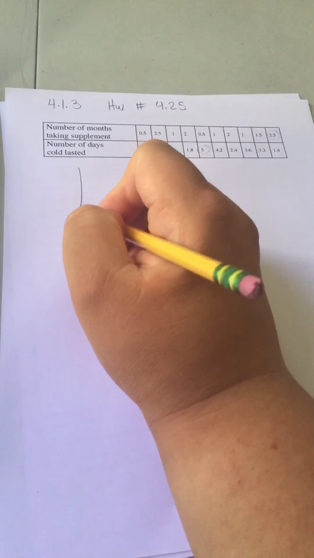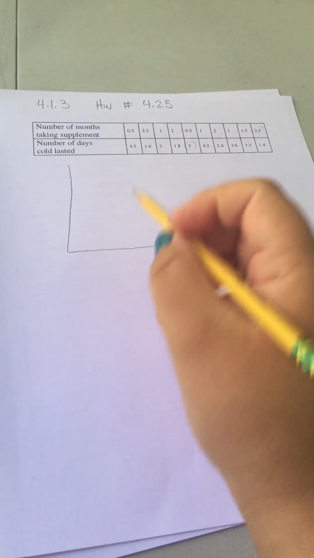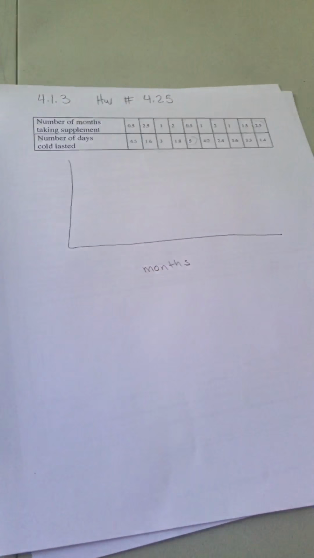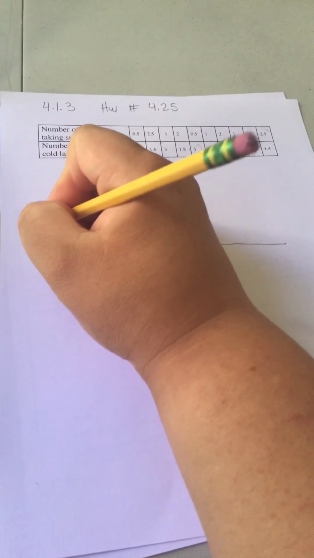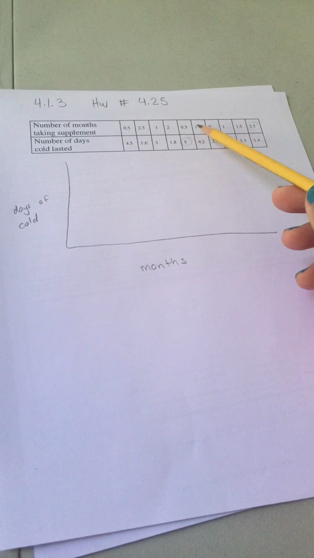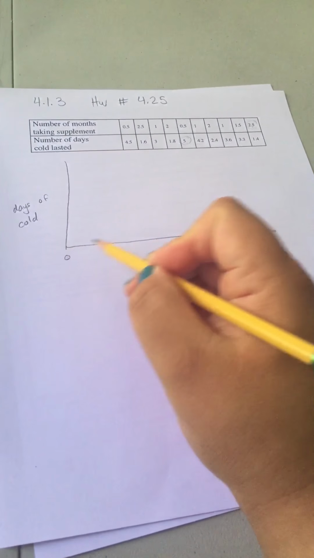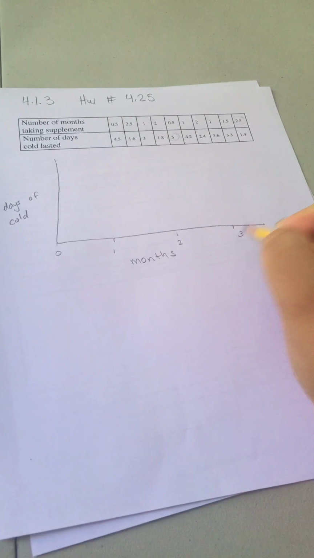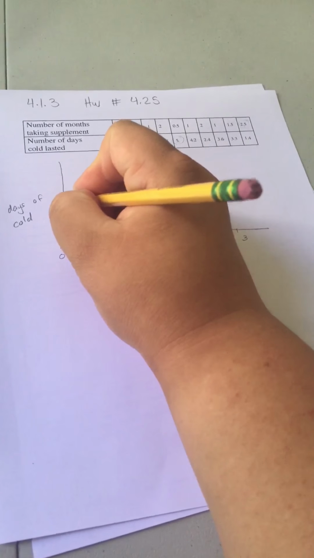So if I start off and make my graph this way, the x is going to be the number of months I took the supplement, months, and on this way is the days of my cold, days of cold. Like I said, my biggest number was 2.5 for the months, so I just have to go 0, 1, 2, 3. On this one, my biggest one was 5, so I do 1, 2, 3, 4, 5.